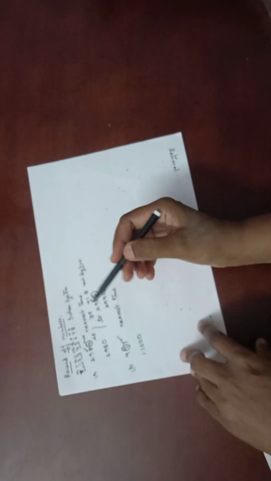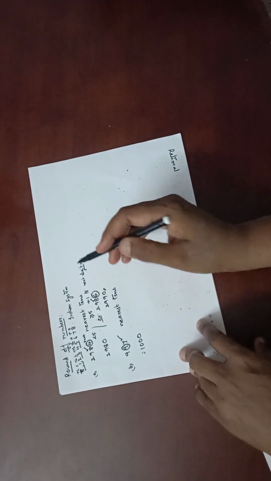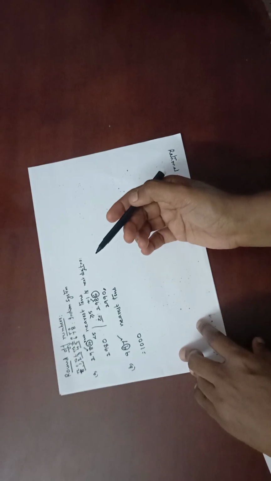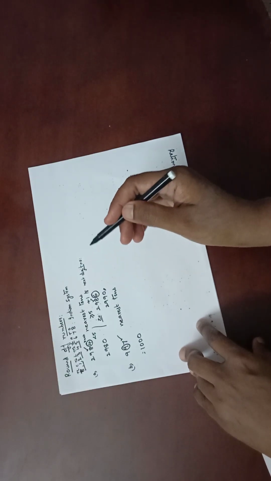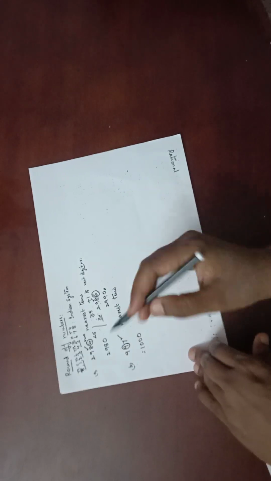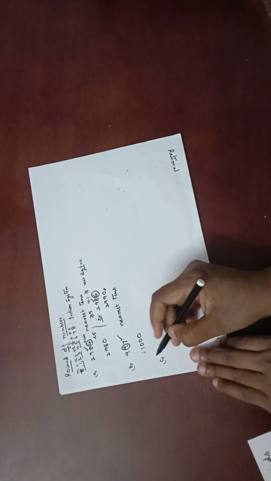Okay, if you want to round off to the nearest hundreds, the tens and ones places become zeros. If you want to round off to the thousands place, the hundreds, tens and ones places become zeros. Okay, so this is the way. I am taking one more example.